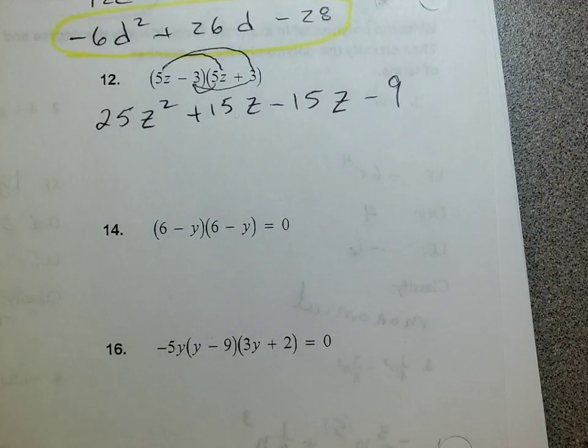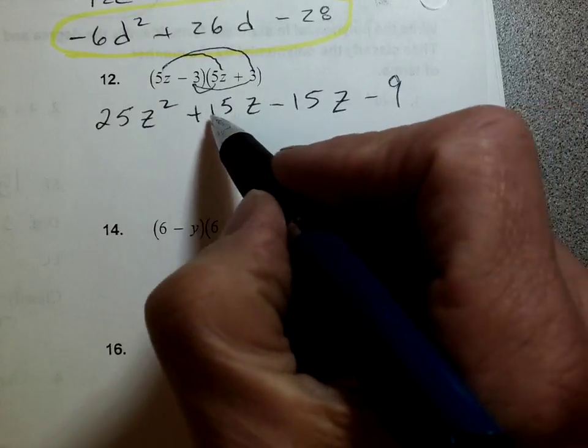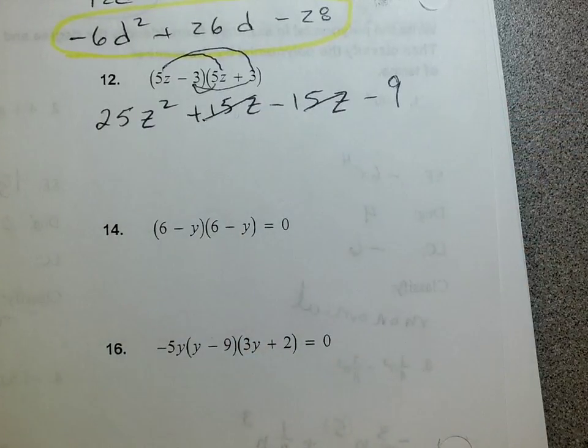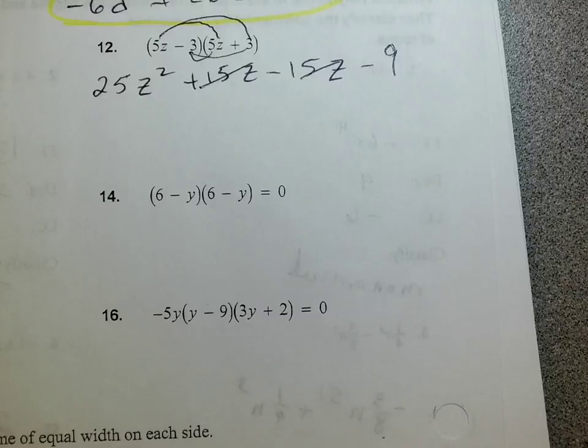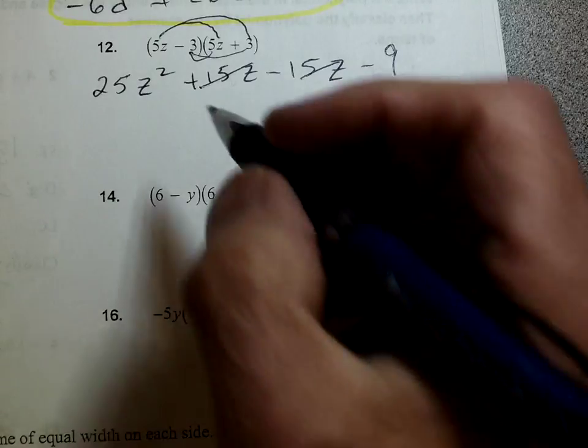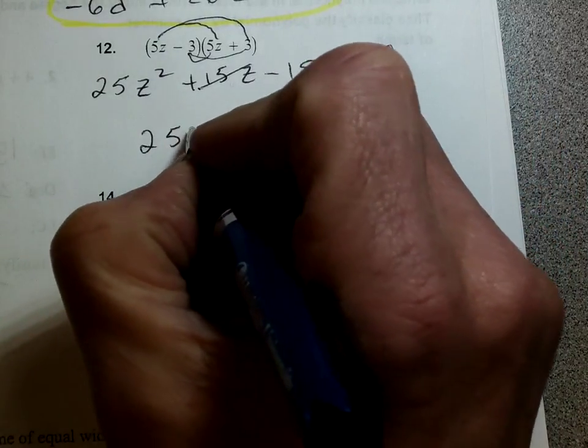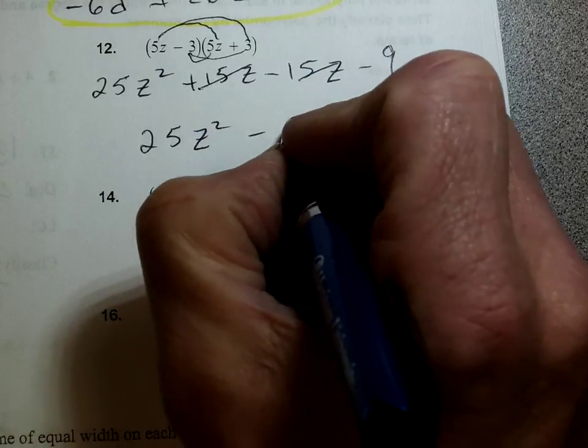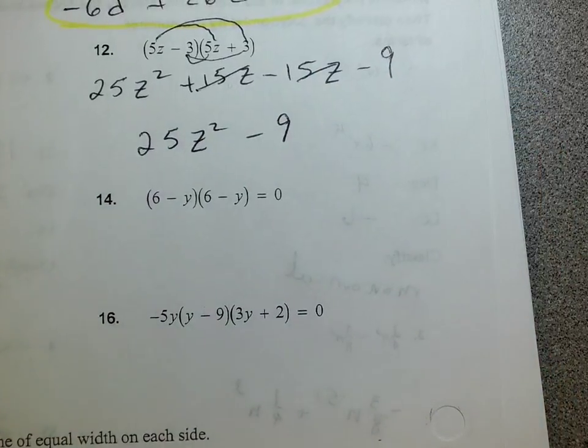Am I going slowly enough? Okay. Now, what I like is these two just cancel each other out, huh? Boom, boom, gone, right? 15z, negative 15z, gone. So what am I left with? 25z squared minus 9. Boom, done.